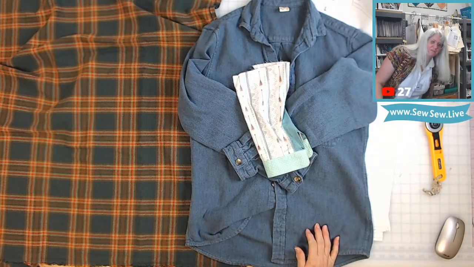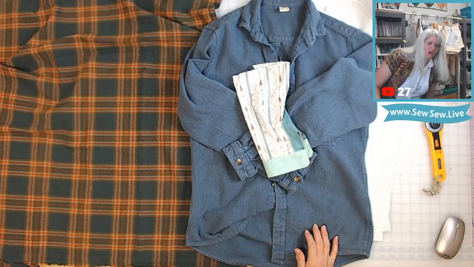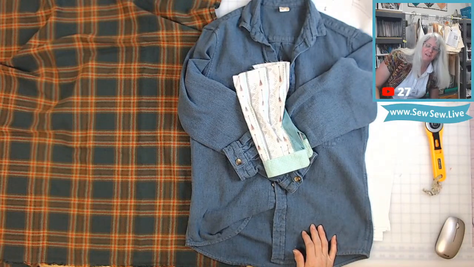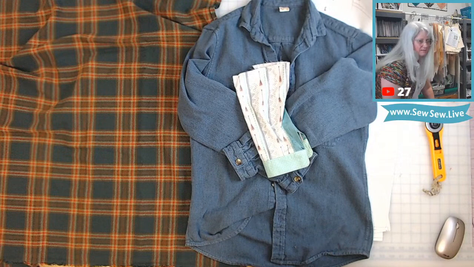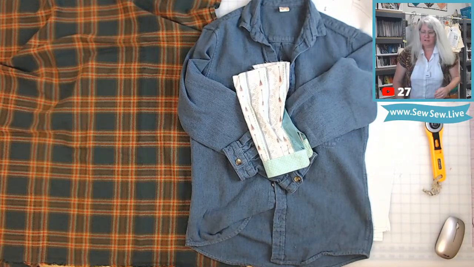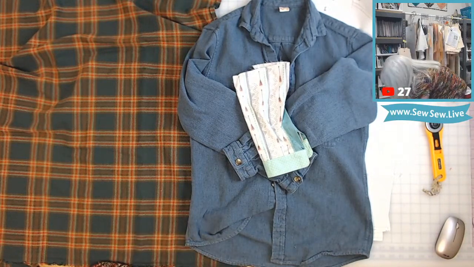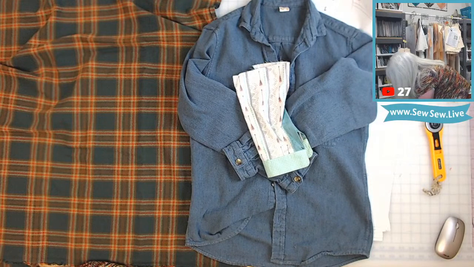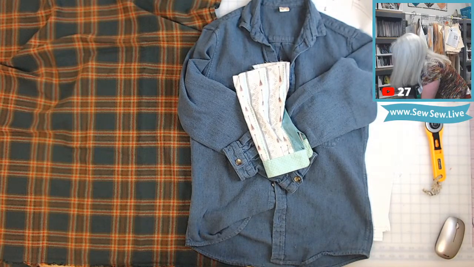Yeah, that blazer turned out fantastic. Good job. That smile on your face is just really awesome. Sorry, I gotta tie my shoe. Otherwise I'll fall, and that's my one thing I plan to never do live on camera, is fall.